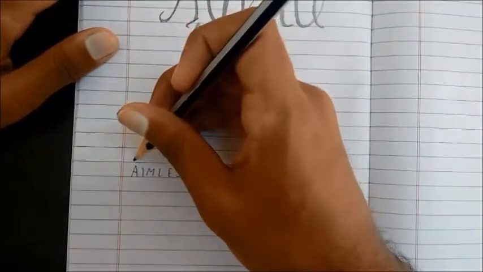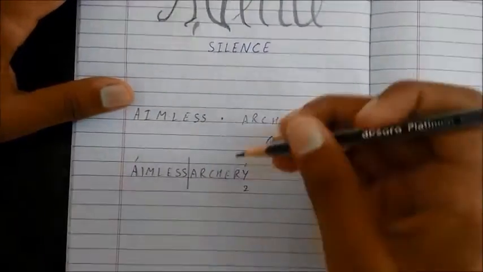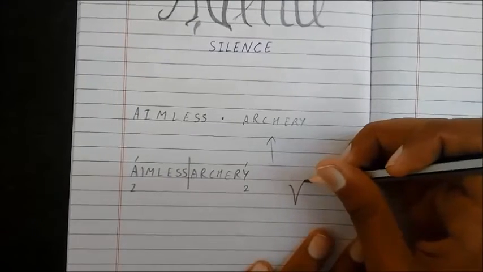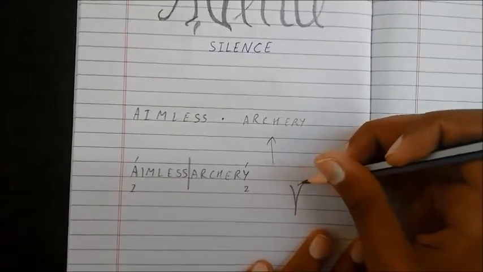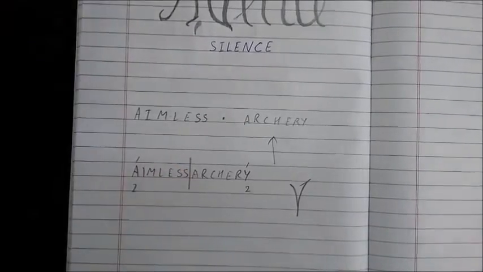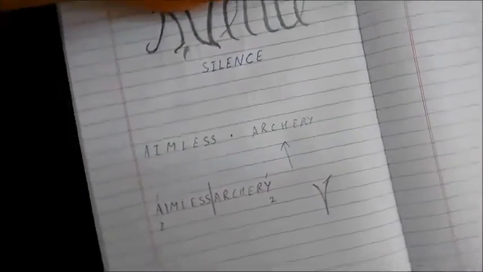For this hypothetical word aimless archery, let's start with the two-line approach of Y against A. So we have something like this. You see?